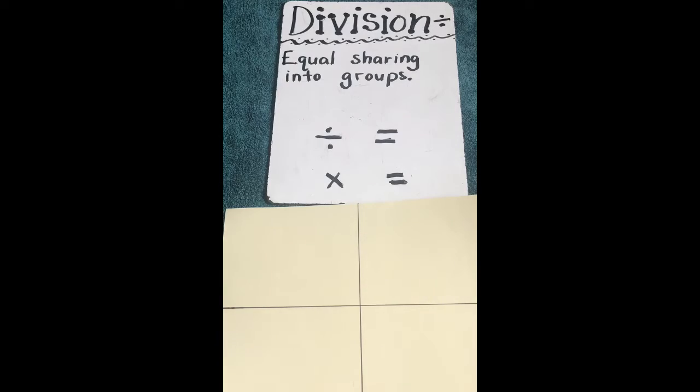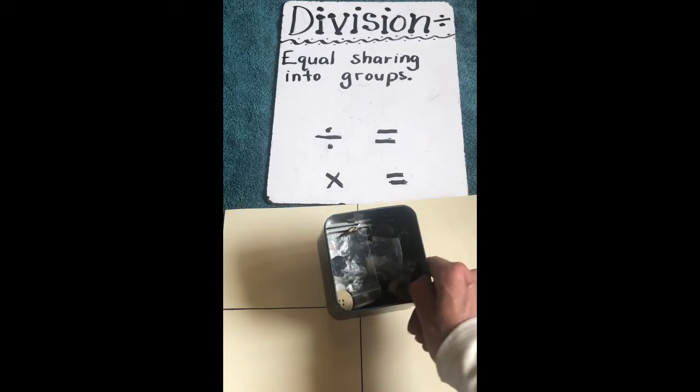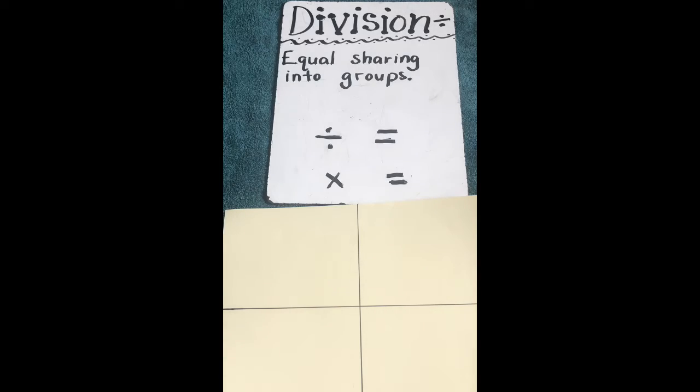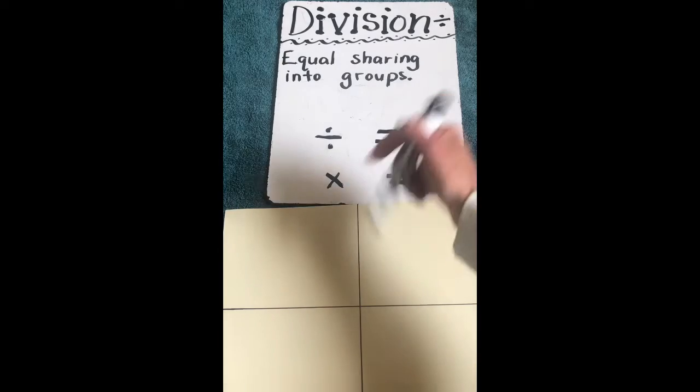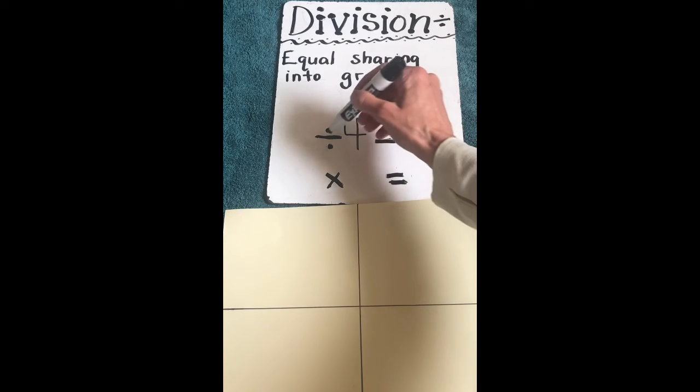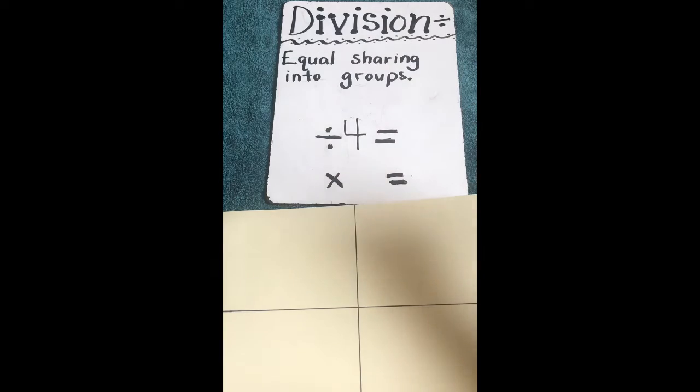All right, I've got 4 parts in this one. So we're going to do 4 equal groups. And this time I decided I'm going to share. I have all these cool buttons. This is called my button box. Isn't that fun? So I'm going to share my buttons into 4 equal groups. So before we do that, since we know we're dividing it or separating it into 4 groups, we can put a 4 after our division symbol. Now we need to figure out how many buttons I have all together.